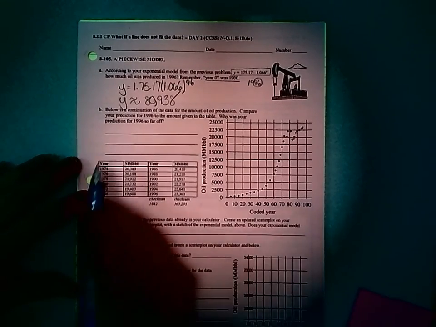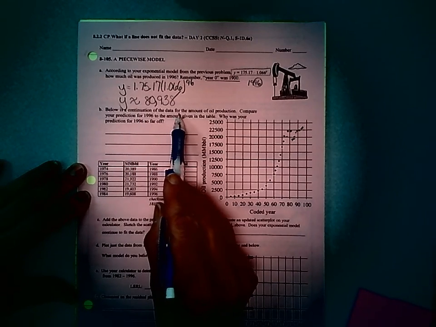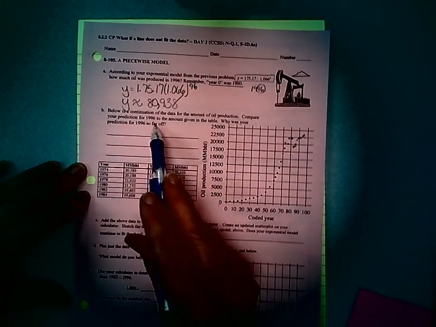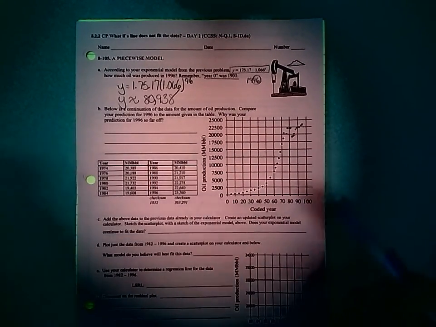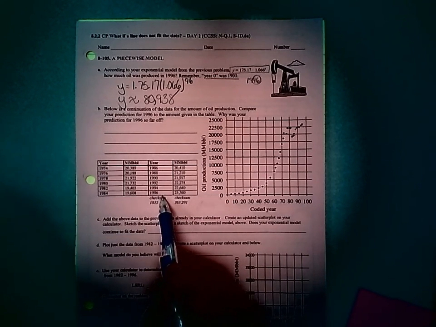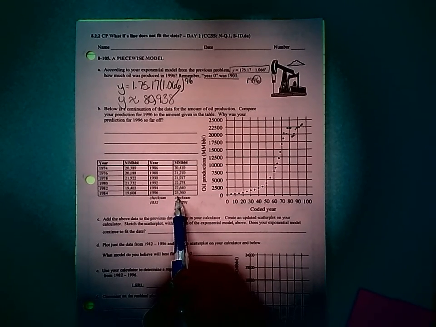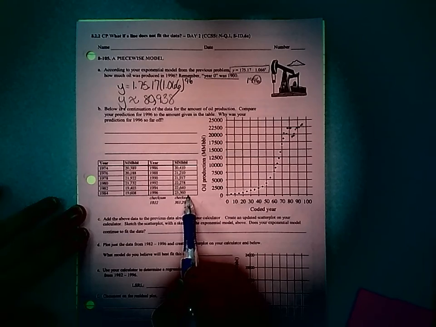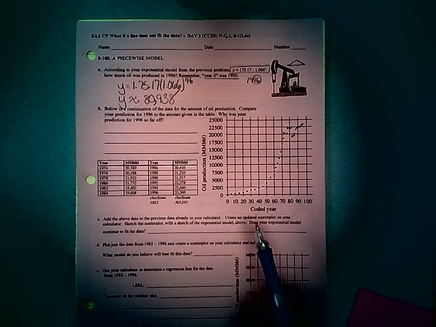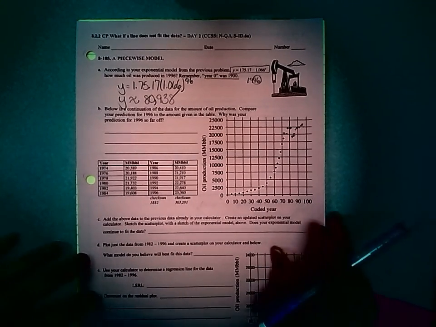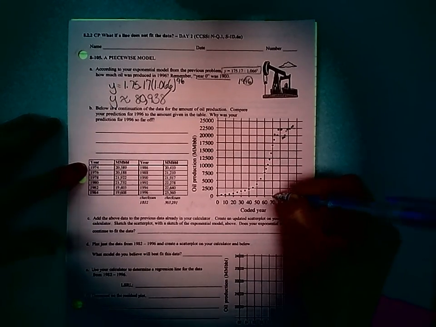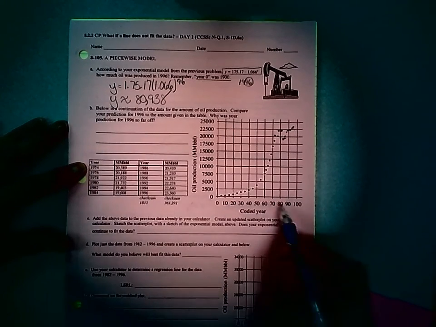So now we're going to look at the continuation of the data for the amount of oil compared to the prediction for 1996 to the amount given on the table. So 1996 on the table, it's way different. It's 23,360, right? Why are we so far off? So what we did over here, look at this. This is 1970, and this table starts at 1974.